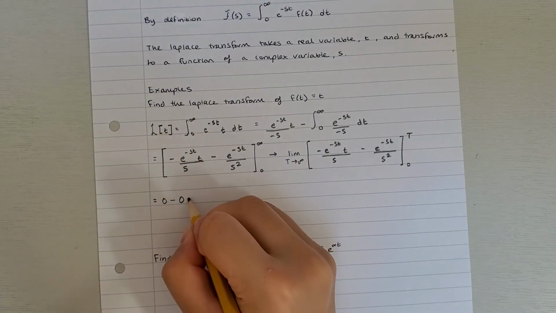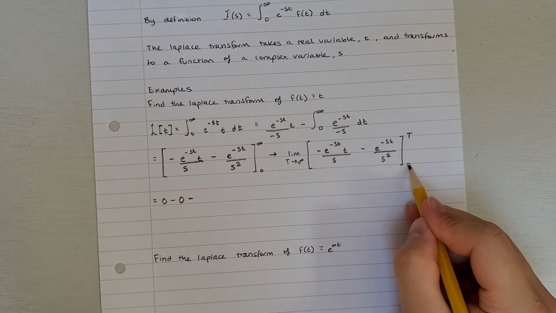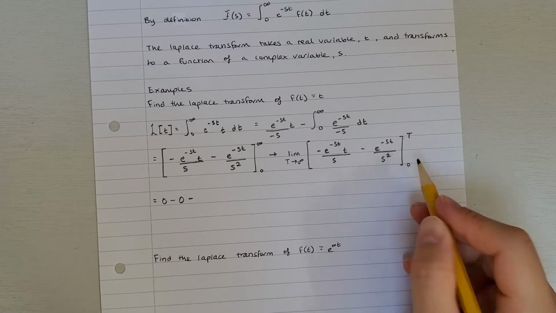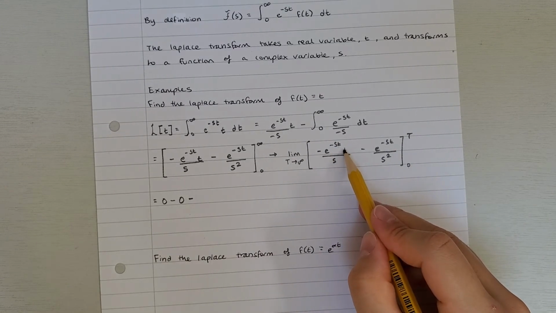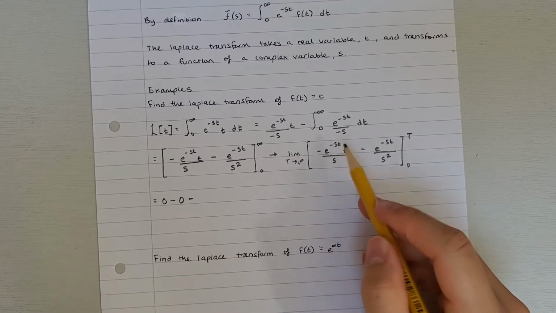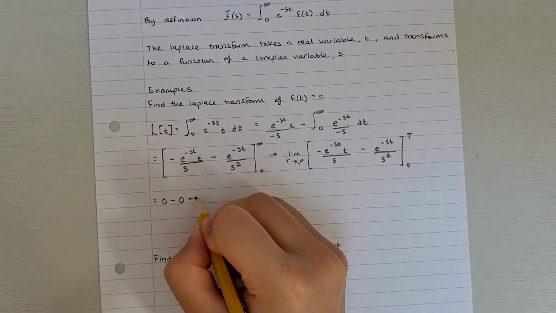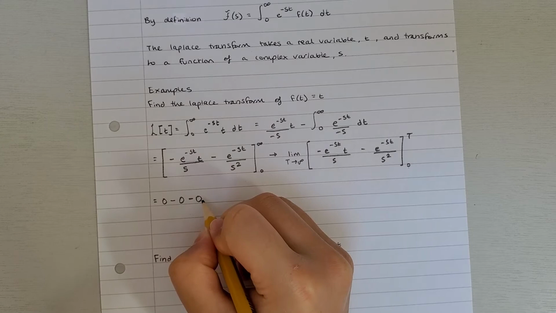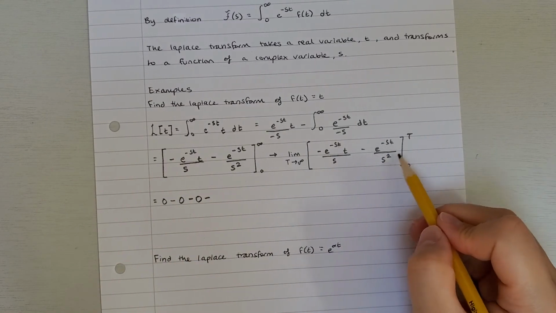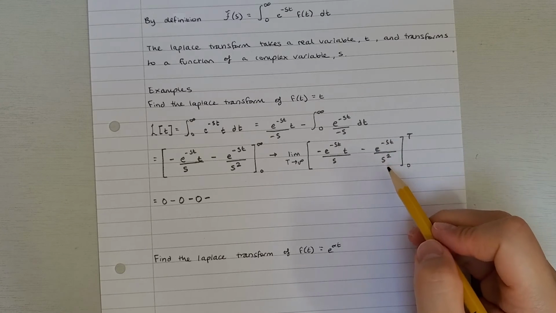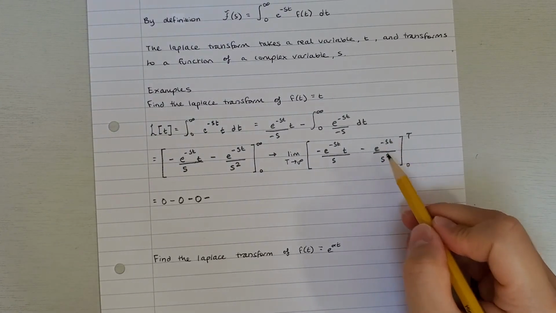Now we subtract and substitute 0. If we put 0 in here, you see how this would equal 0.